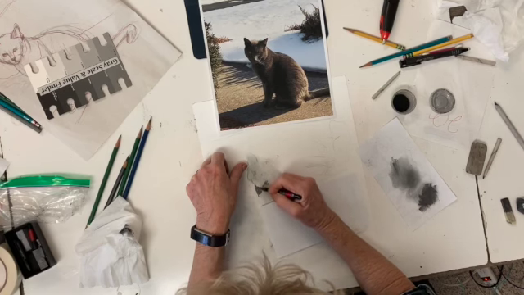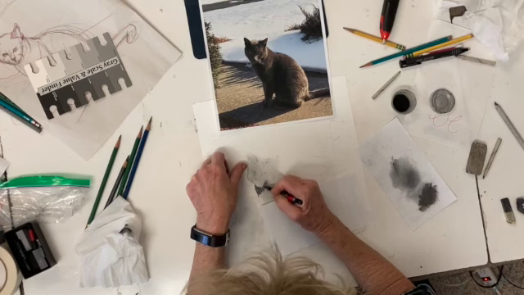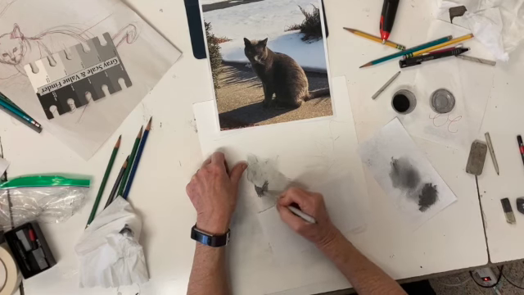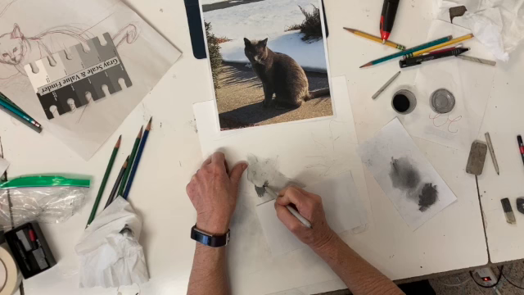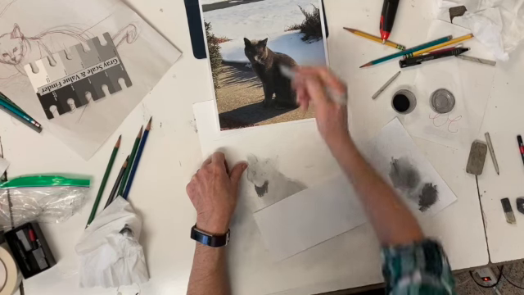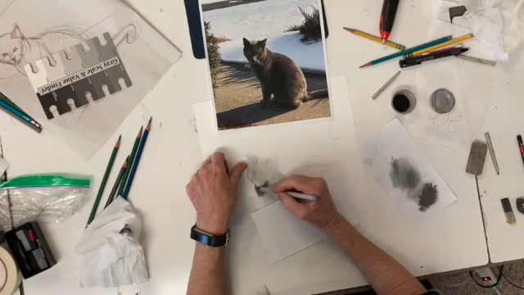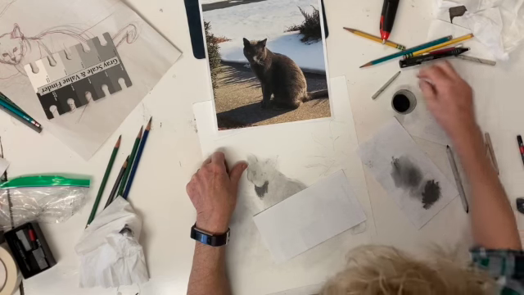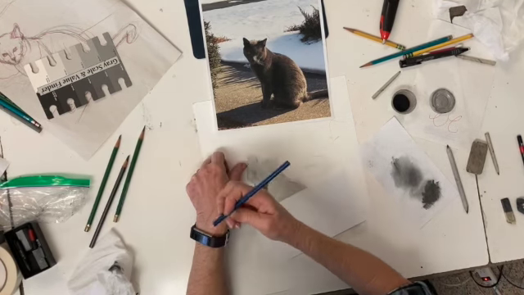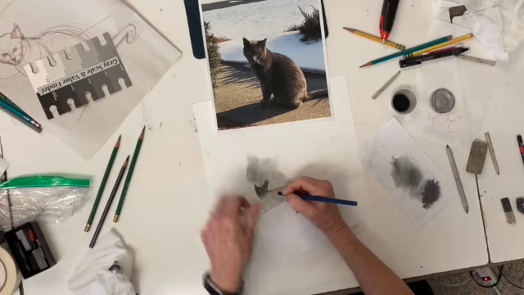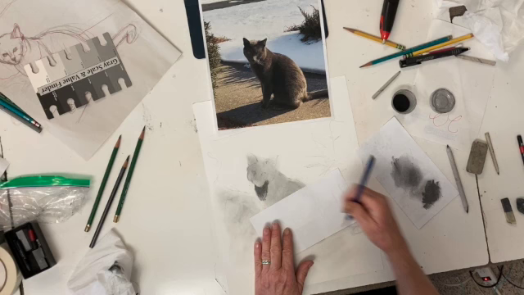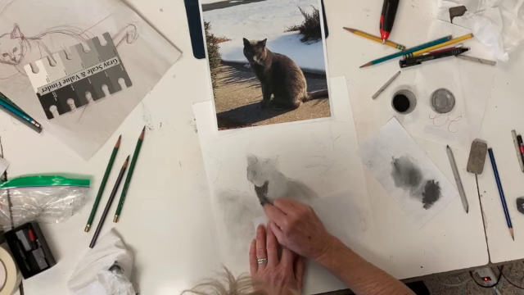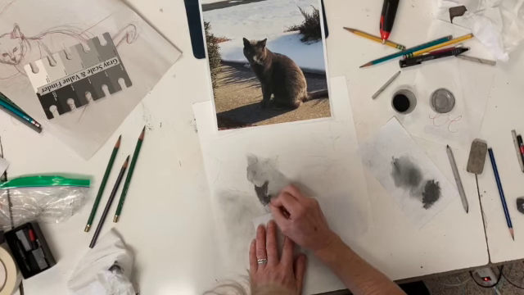And I'm trying to go back and forth and create a fairly smooth value, but it really helps to have that blender or a tissue. So I'm looking here at this dark value as I'm starting to fill that in. And I can just use a 6B, this happens to be a 6B pencil, that's another way to do it, or a graphite stick. I could go in with my graphite stick, and because it's broader, it will fill it in faster.